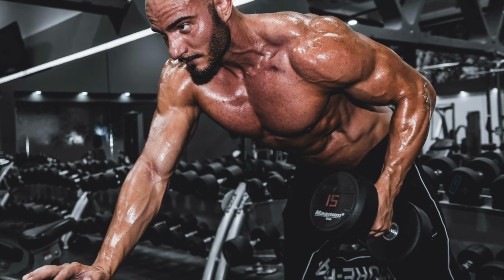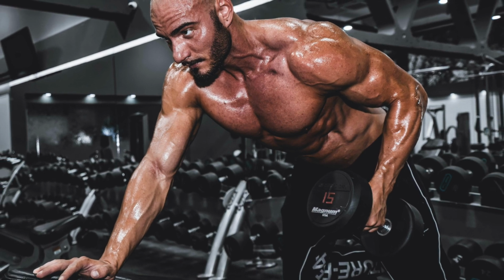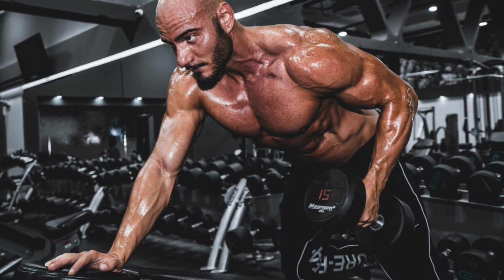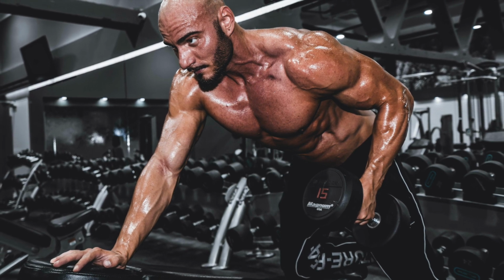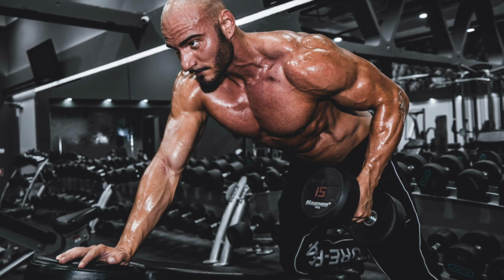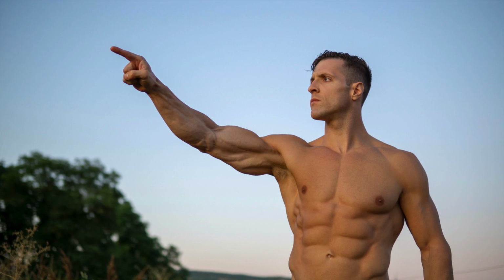And although isolation exercises like bicep curls or tricep extensions can be useful for targeting specific muscles, compound exercises should form the core of any muscle building regime. They not only maximize muscle engagement, but they also improve functional strength, which is beneficial for both athletic performance and everyday movements. So, to maximize muscle growth, it's not enough to simply lift weights.